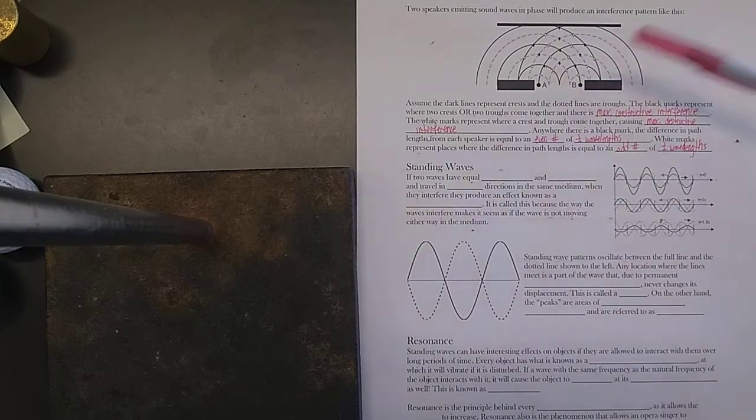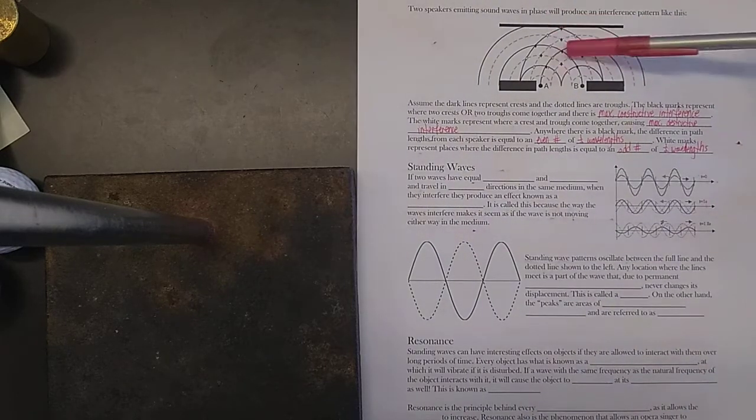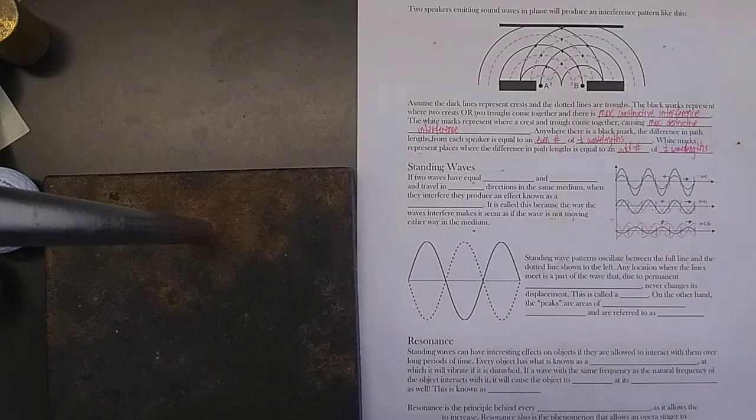This is really important when designing things like concert halls and auditoriums, because you don't want there to be dead spots. This is why it's not good to have concerts in a gymnasium. Gymnasiums aren't designed for maximum sound, to eliminate dead spots, in other words. The sound's not going to sound as good in a gym.